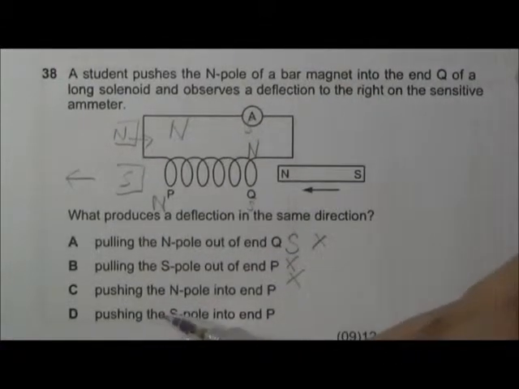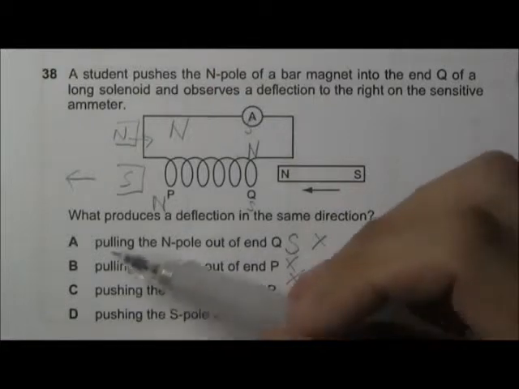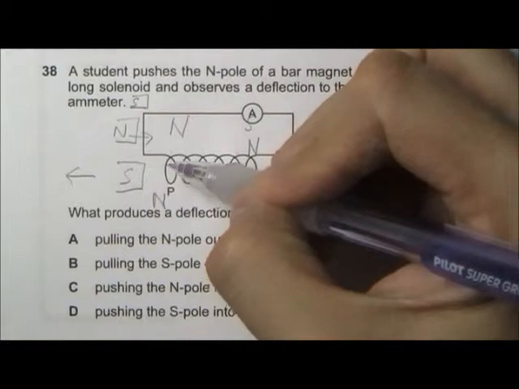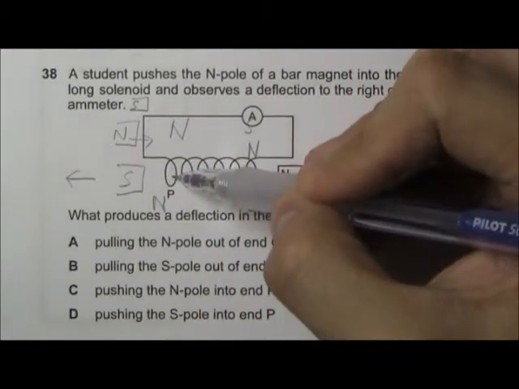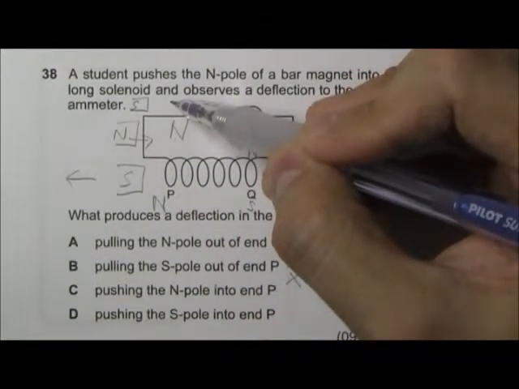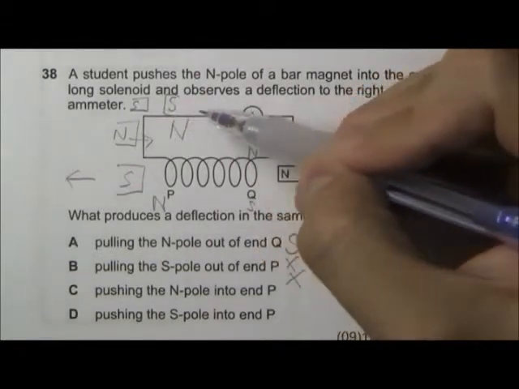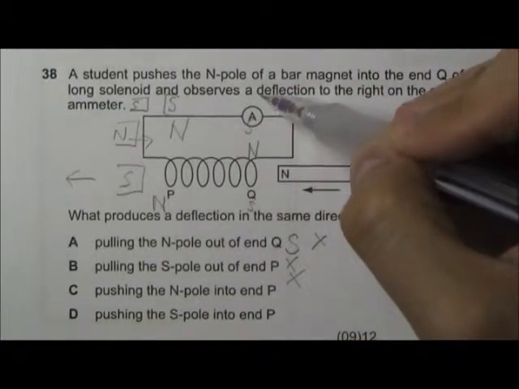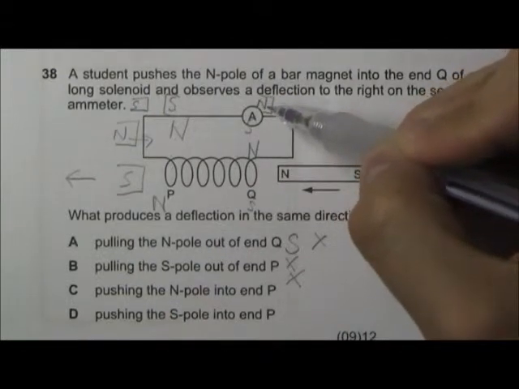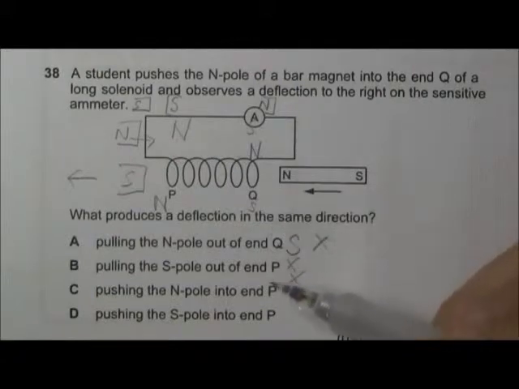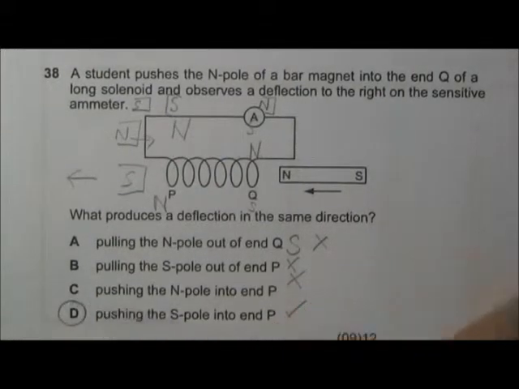Okay, if you try to push a South Pole into NP, let's say we have a South Pole that is pushing into NP. NP will oppose it with a S pole. That means on the Q side, it's going to be a N pole. So now we have an N pole similar to the original case. It's going to give the same deflection to the right. So D is the answer.